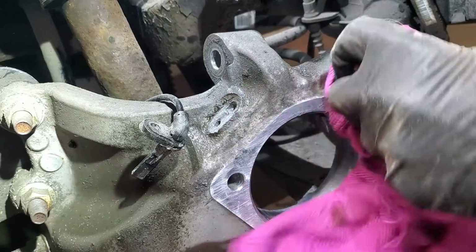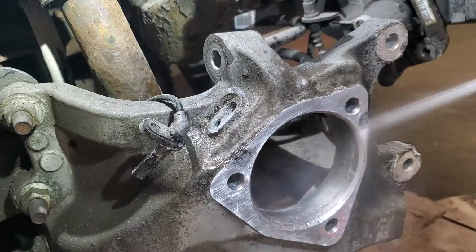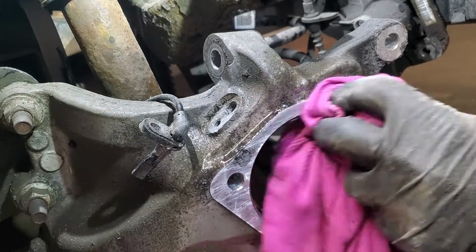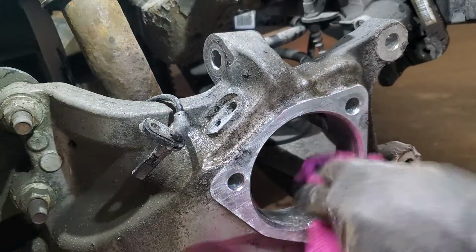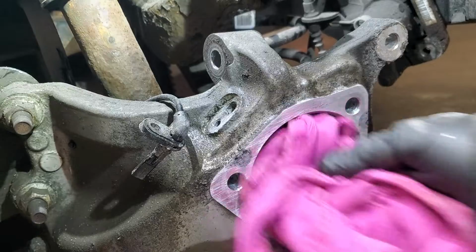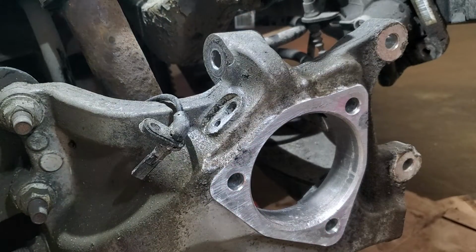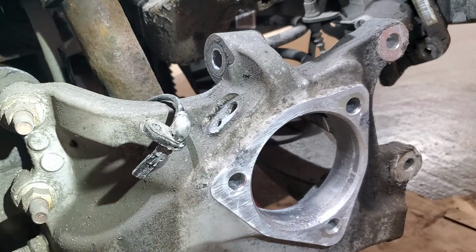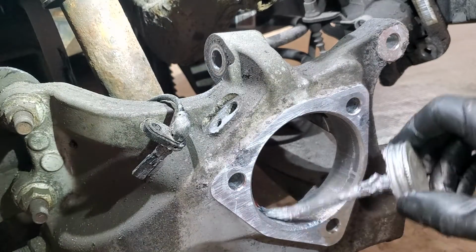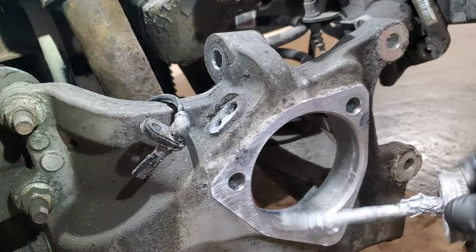Because as I said, if it's not clean, if it's not flat, you will just put extra tension on the bolts and they might fail under extreme conditions. So you want this to be nice and clean. Okay, so even though we want all the surfaces nice and clean, we will apply a little bit of anti-seize inside.